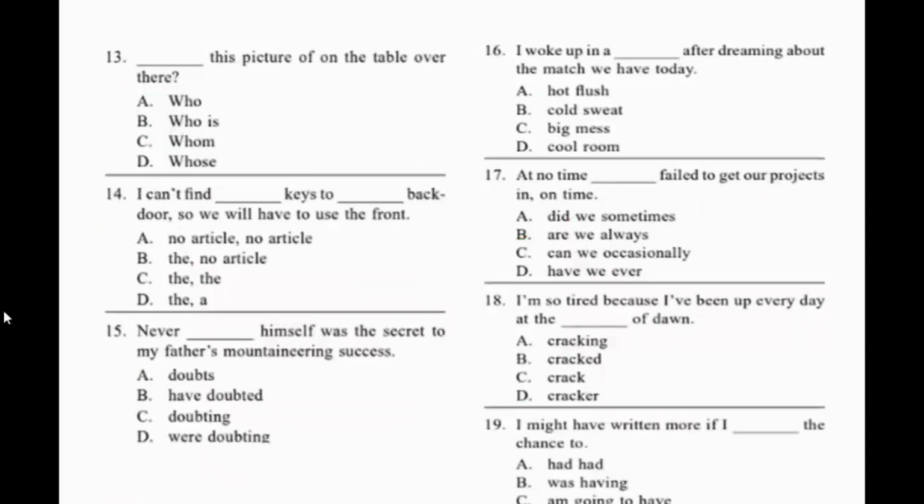Now, dash this picture of on the table over there. So what is the correct option? It is who is this picture of? So it is option B. It can't be who this picture of, it is incomplete. Whom this picture of? No. Who's this picture? No. These all are wrong. The correct option is who is this picture of on the table over there.